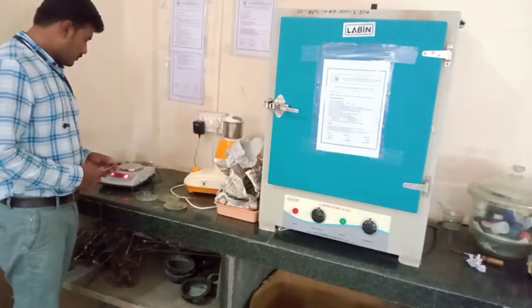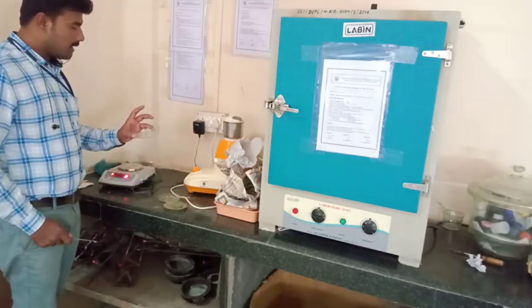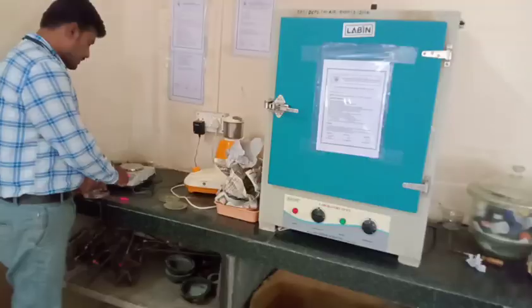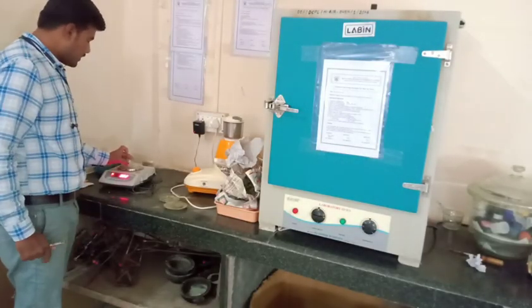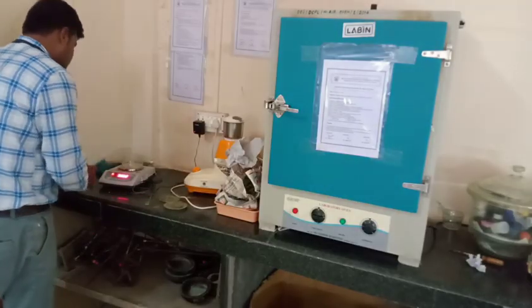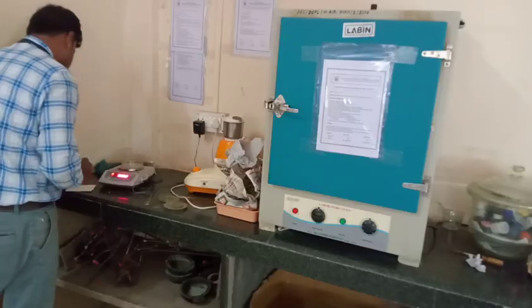Now coming to the experiment. First we will take the weight of an empty petri dish. Tare the weighing balance to 0 and take the weight of the empty petri dish. Note down the reading, that is 50.50.